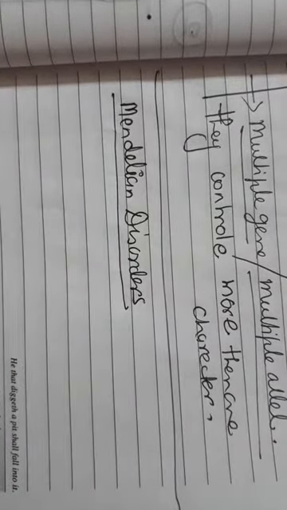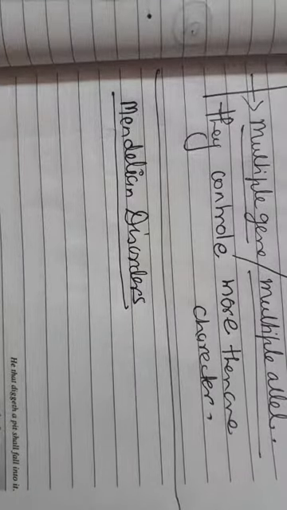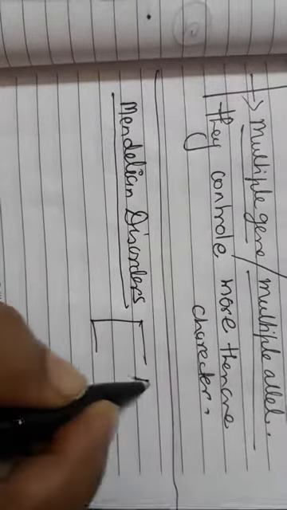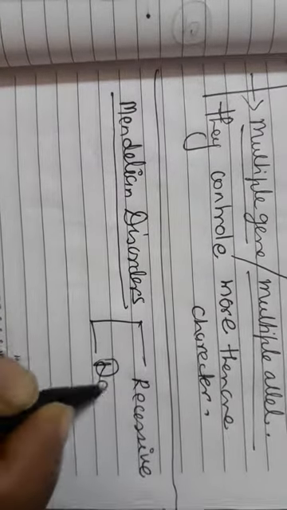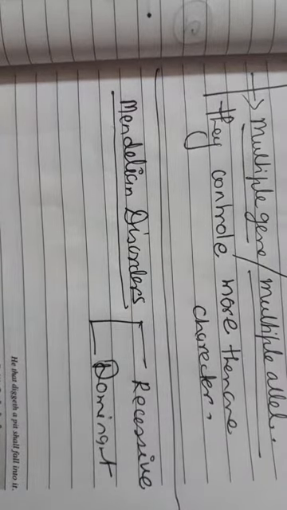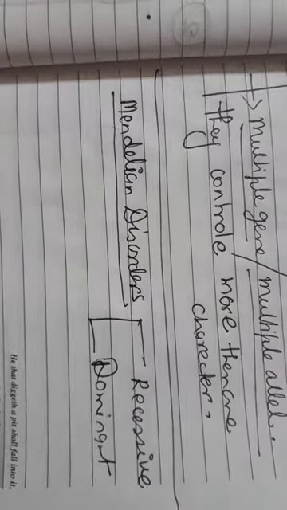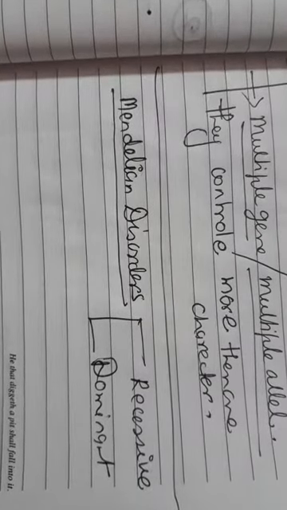Mendelian disorders are the genetic disorders which can be either recessive or dominant. So now you know that Mendelian disorders can be both types, dominant and recessive.